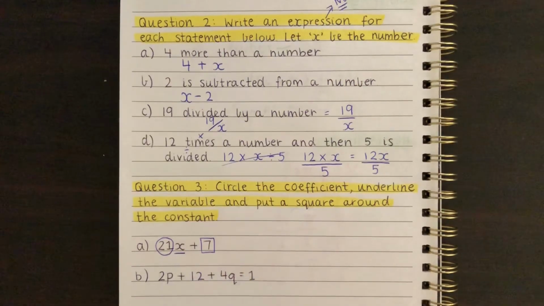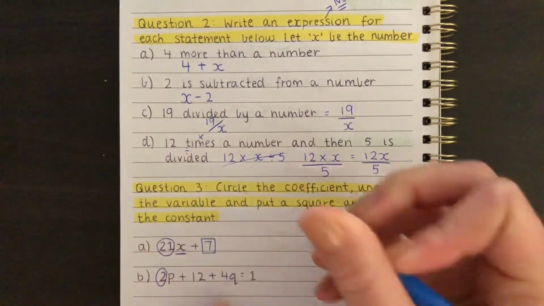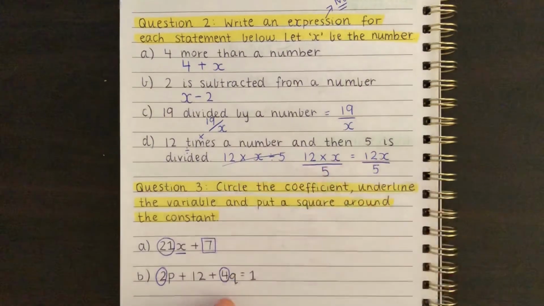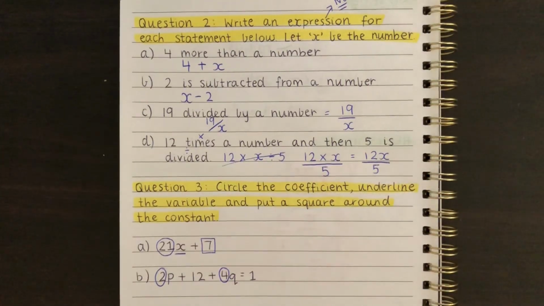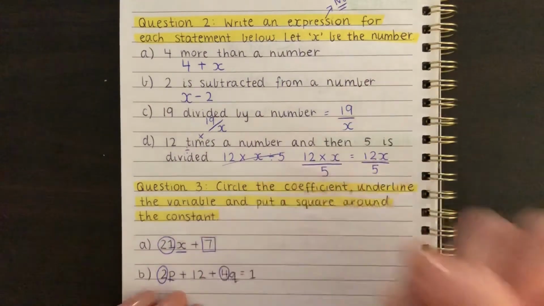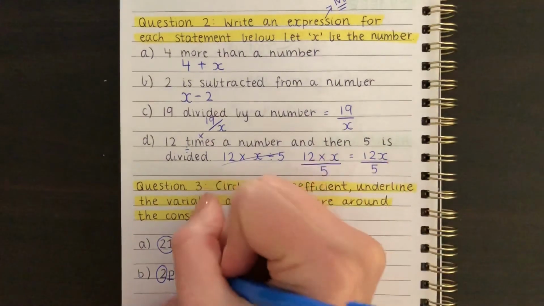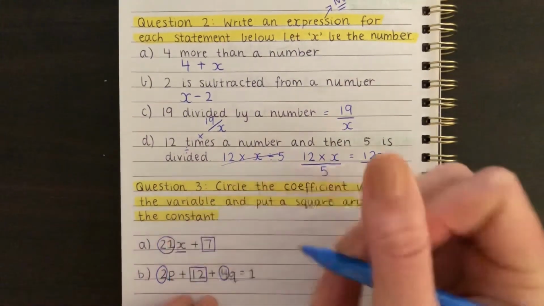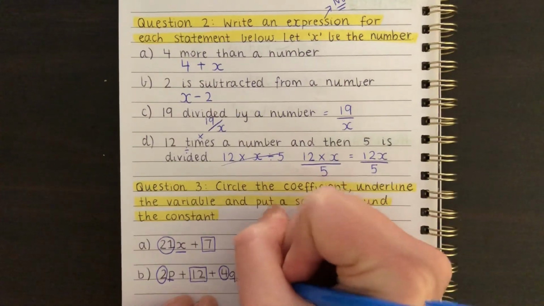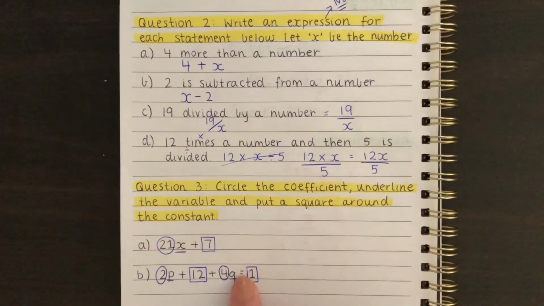We're circling the coefficient. In this example, there are 2 coefficients, the 2 and the 4, because they're the numbers that are stuck to the letters. Variables, there are also 2. So variables just mean the letters. So P and Q. And there are also 2 constants. So the 12 is by itself, and so is the 1. And this is an equation because it has an equal sign.